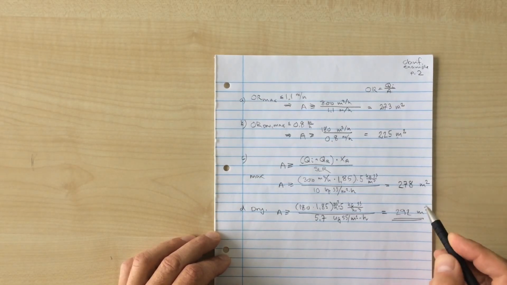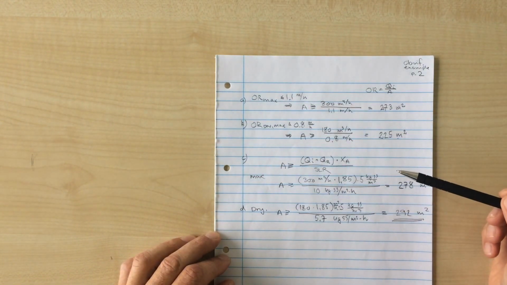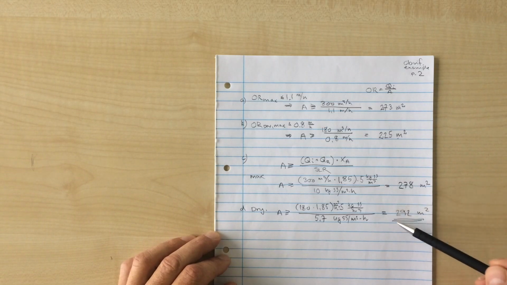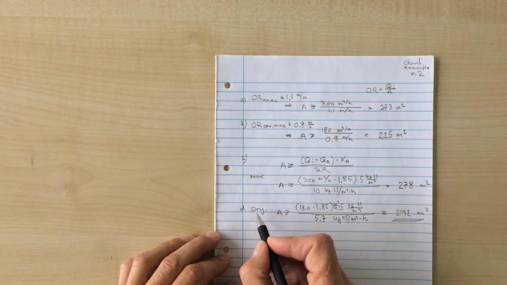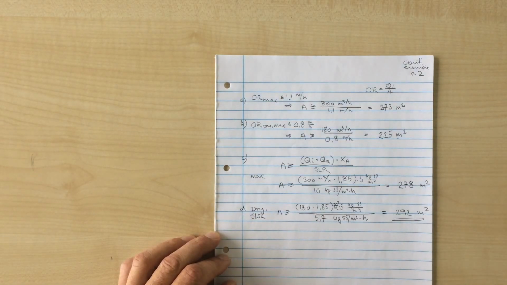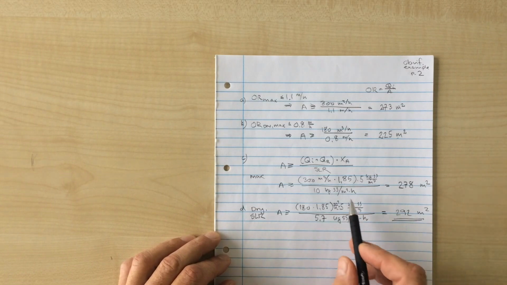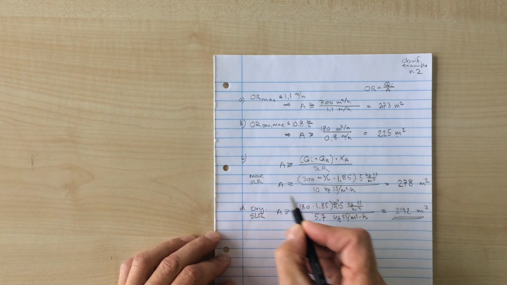So now I can compare my required areas, and I have to choose the bigger, because this area will make sure that all my criteria are satisfied. If I choose this area, I will get a dry weather solids loading rate of 5.7, which would be just acceptable. I will get a slightly smaller maximum solids loading rate than 10.